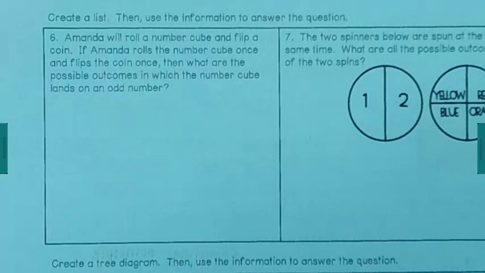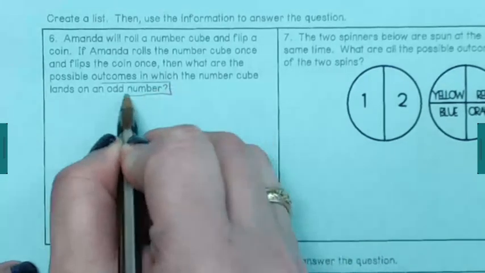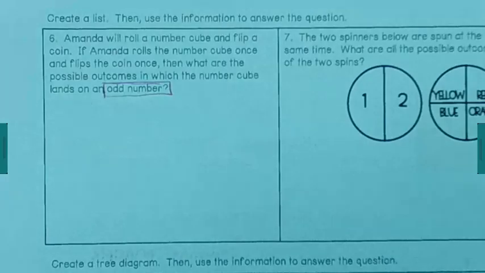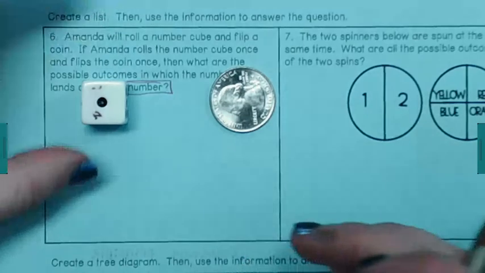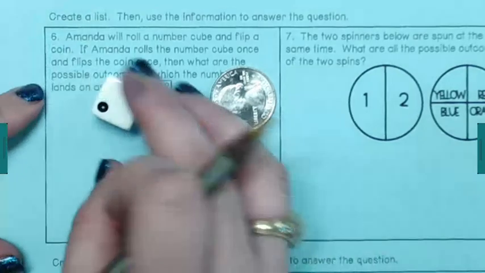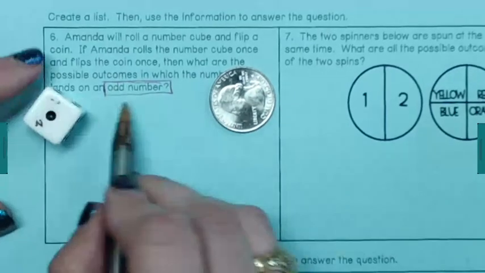Amanda will roll a number cube and flip a coin. If Amanda rolls the number cube once and flips the coin once, then what are the possible outcomes in which the number cube lands on an odd number? Okay, perfect. Thank you. All right, this one, we're only wanting to land on a what? Odd number. Okay, this time we have a cube and a coin. Okay, so it says to make a list. So am I going to list 1 through 6? No.